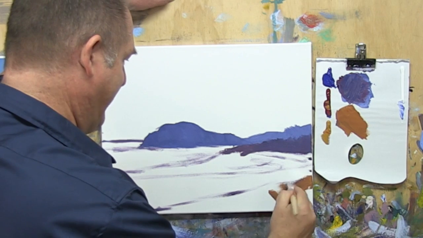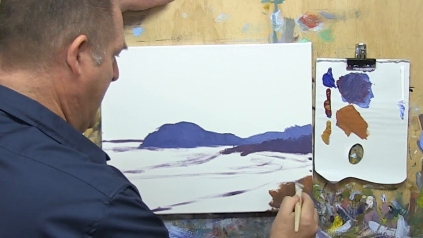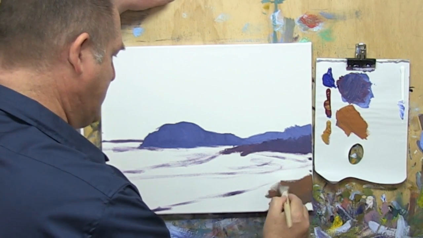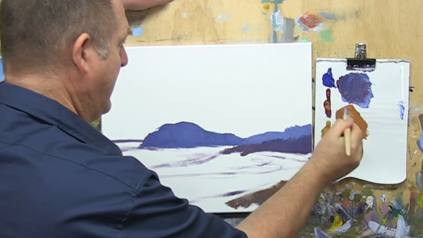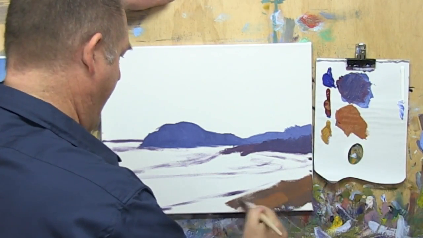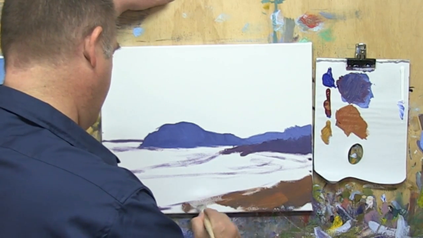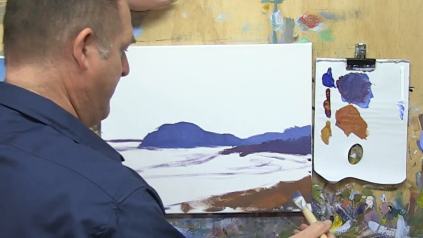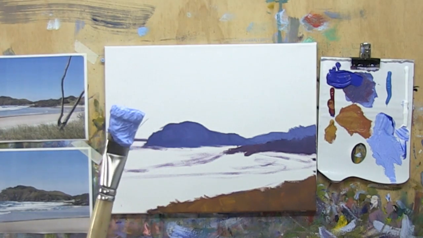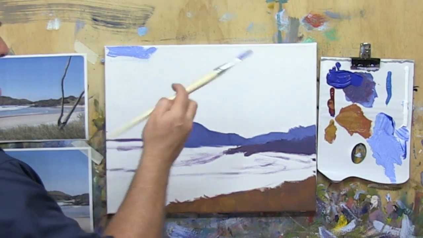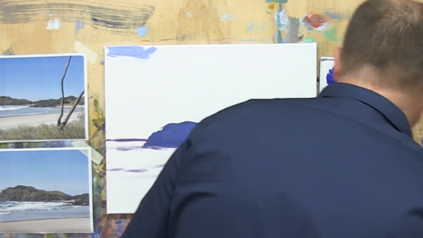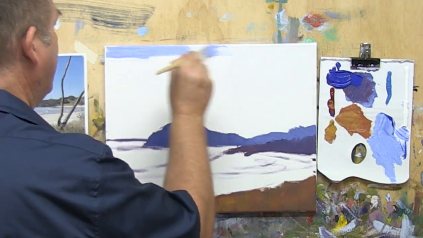And at this stage I'm just blocking in. So you can see there I've got a bit of dirt on the brush. That's okay. I don't mind that. See, I've got quite a bit of paint up there. I was actually going to grab my paper towel and wipe that off, but what I think I'll do is just actually utilise it. But I want a bit of water in there and make that flow a bit better.